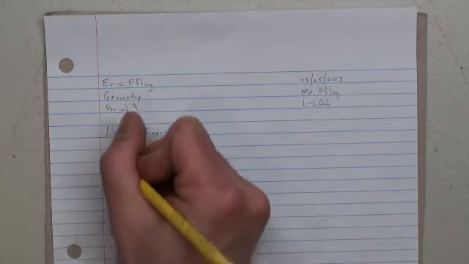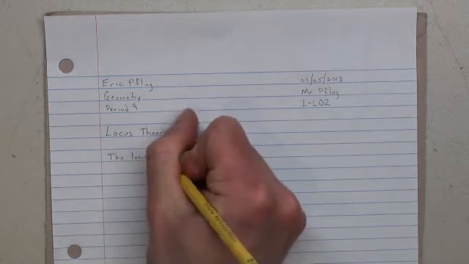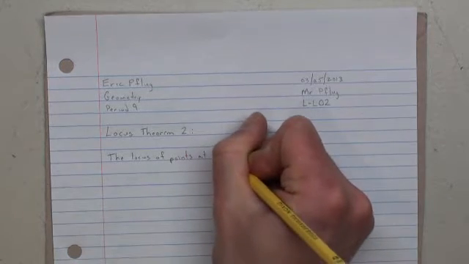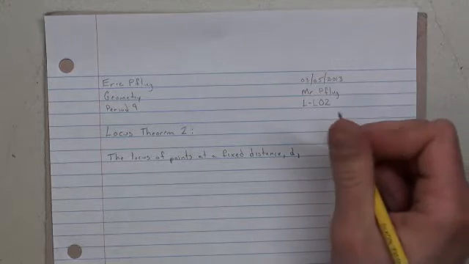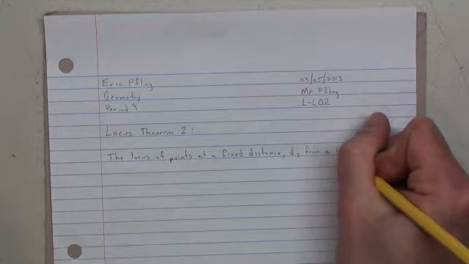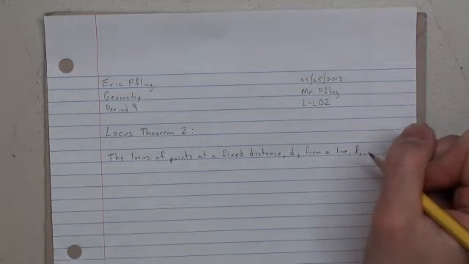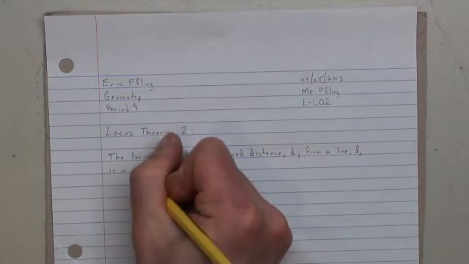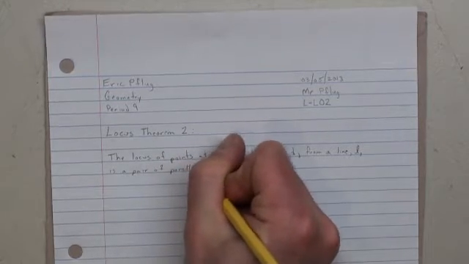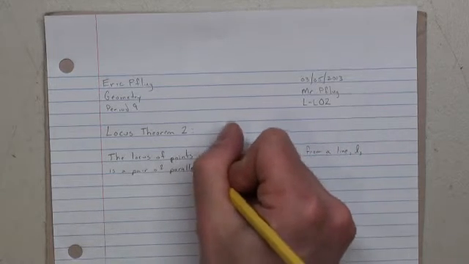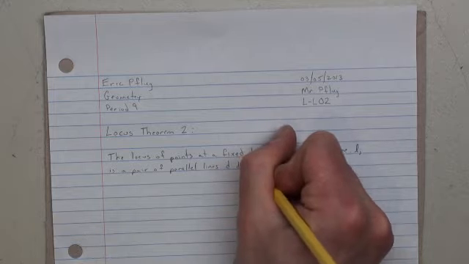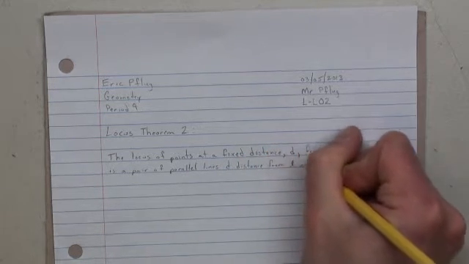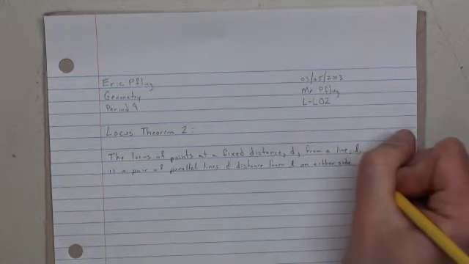The locus of points at a fixed distance d, so the distance is d, from a line, and we're going to call this line L, is a pair of parallel lines, d distance from L on either side of L. Okay?